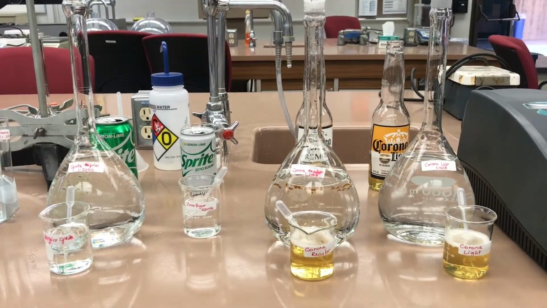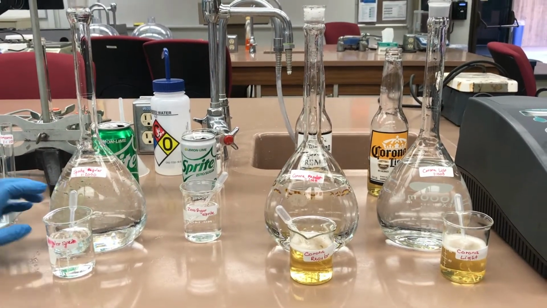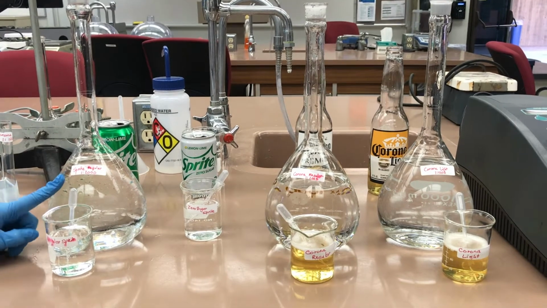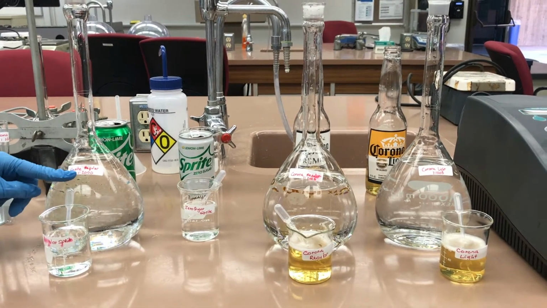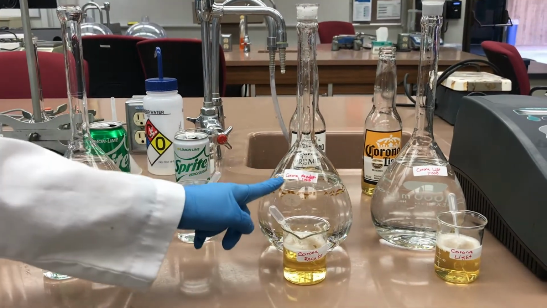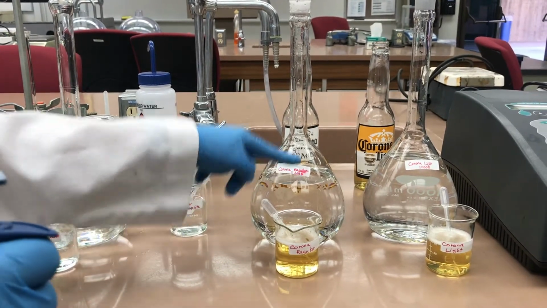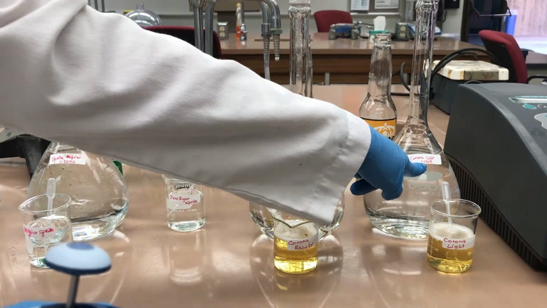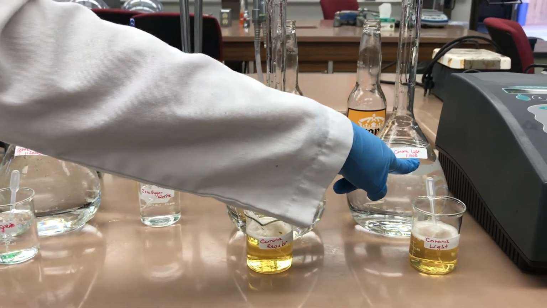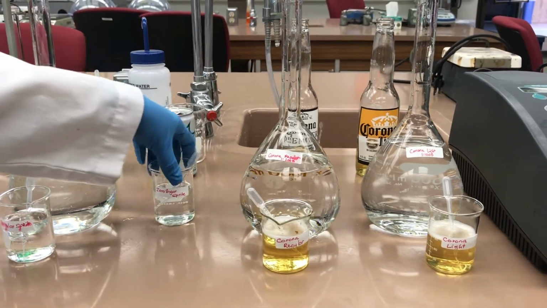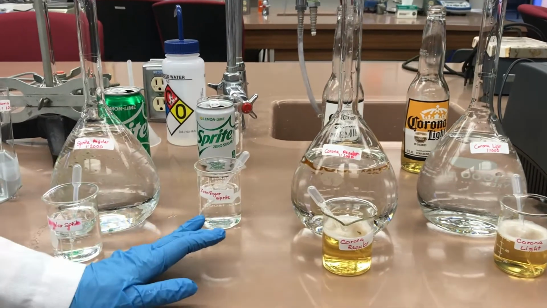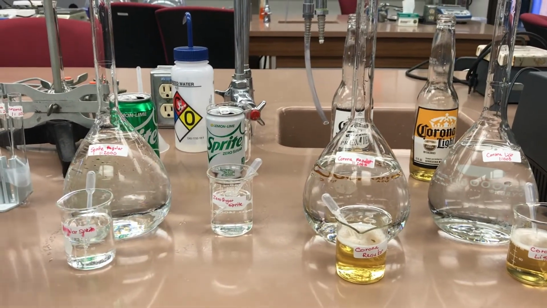We're going to prepare different dilutions for the samples. For the regular Sprite, we will be diluting 1 to 2000. For the Corona regular, we will be diluting 1 to 2000 as well. For the Corona Light, we will be diluting 1 to 1000. However, for the zero sugar Sprite, we will not do any dilutions.